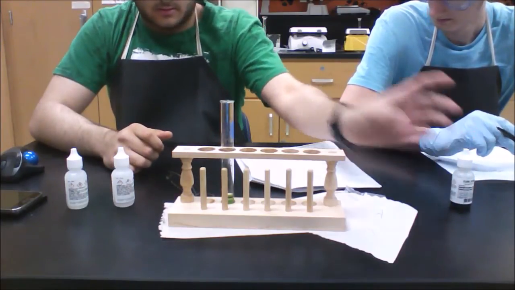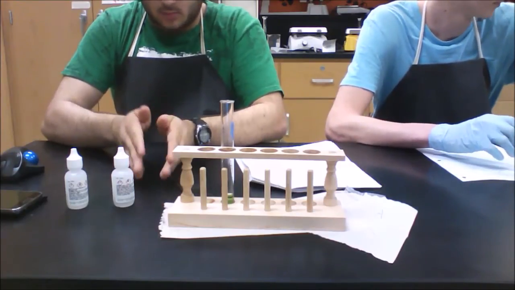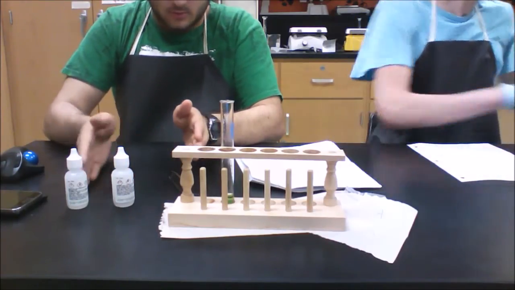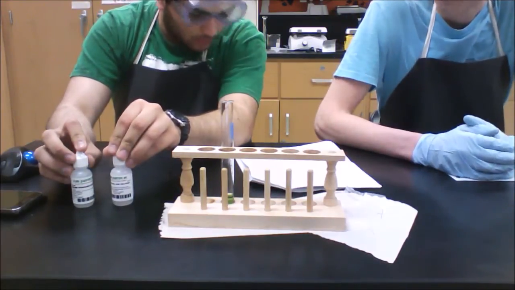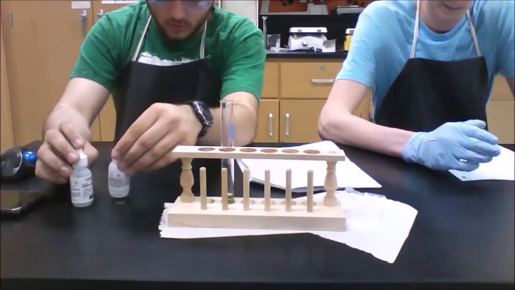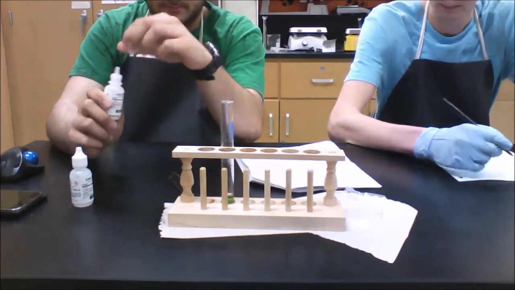Now we're going to place that to the side. We're going to use that to indicate where the equilibrium shifts when we add our hydrochloric acid and our sodium hydroxide. Both are 0.1 molar. We're going to start with hydrochloric acid, 0.1 molar, and 10 drops of it.